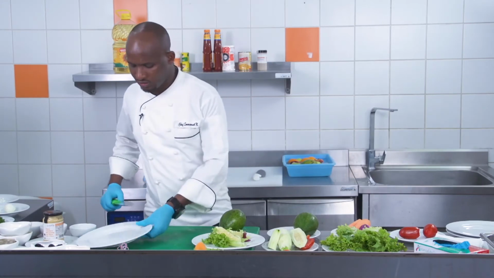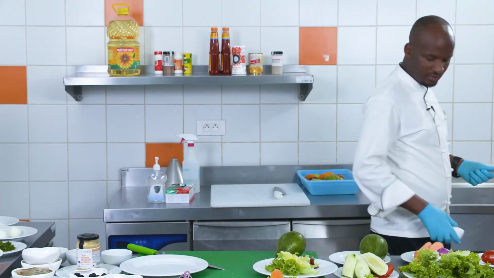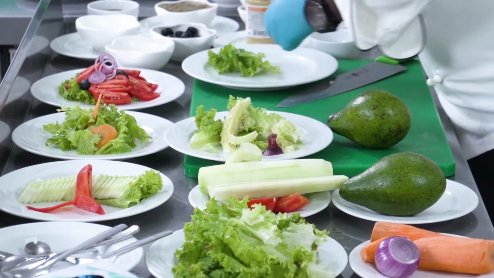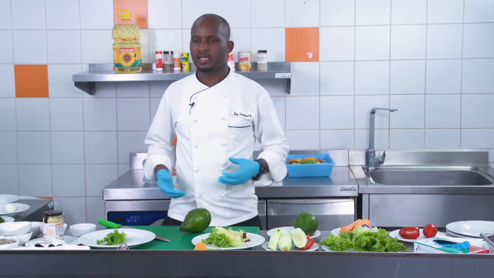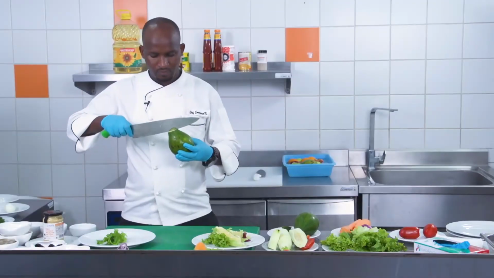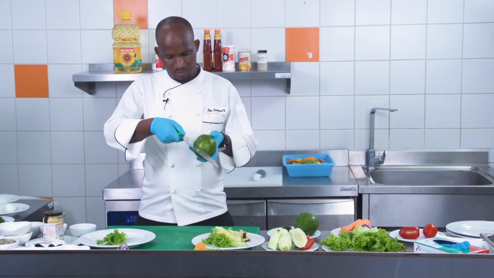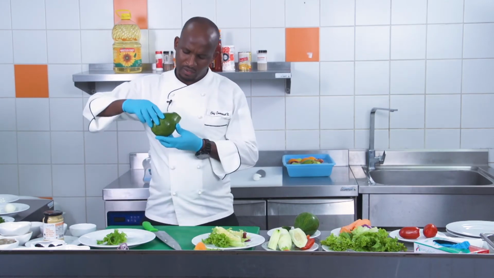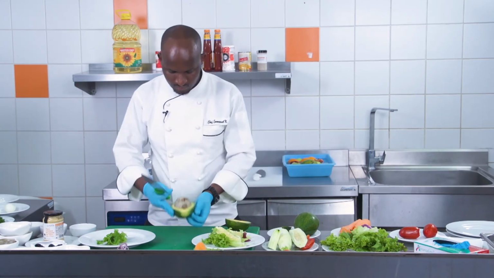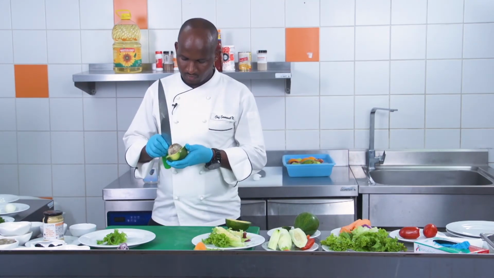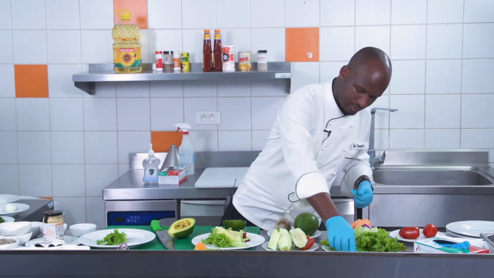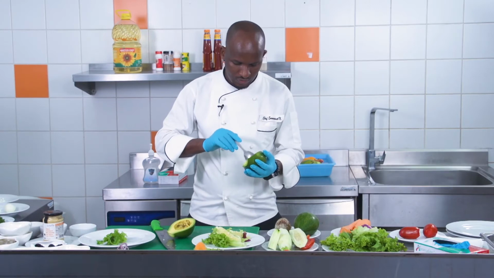Another simple salad is called avocado salad. Avocado salad is also a simple salad that needs three components: lettuce as a base, the avocado, and the garnish or dressing. For my avocado salad, I have to peel it first. Remember, using the knife, remove the skin. Then I have to clean my avocado well.